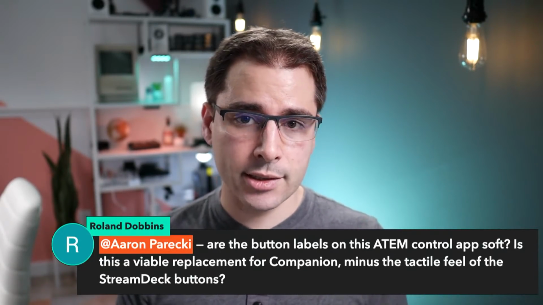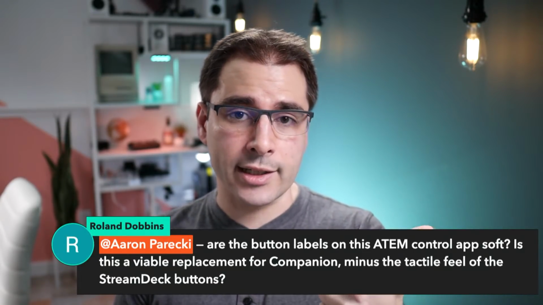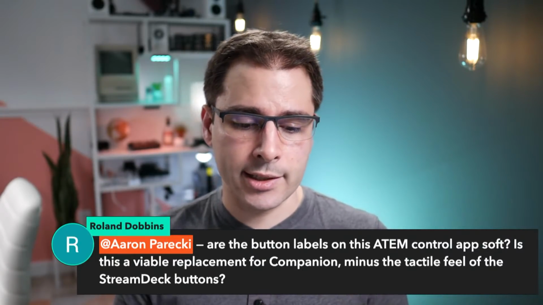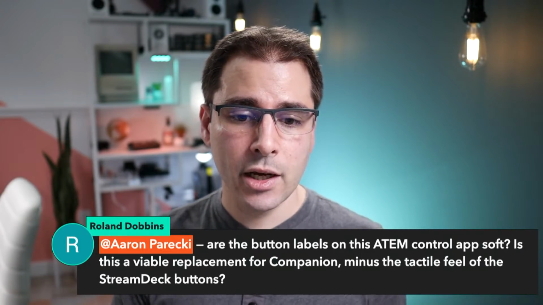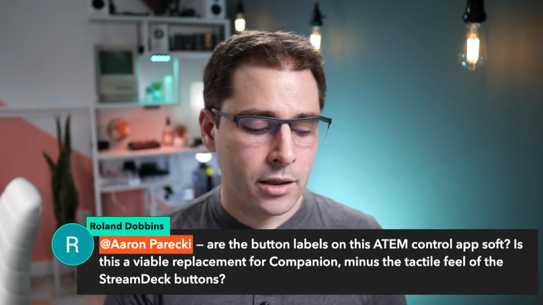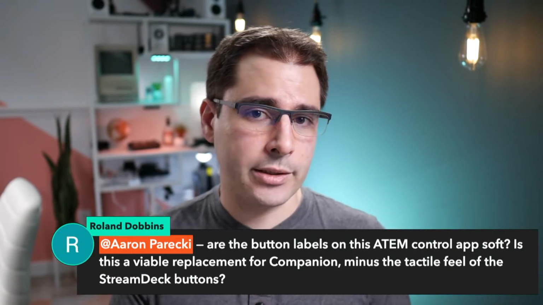I do think there's still a place for Companion because Companion, one, can control more than one device. You can have it controlling 2 ATEMs or an ATEM plus a HyperDeck or an ATEM plus other different kinds of devices like your lighting systems. Also with Companion, and the Stream Deck, or even just Companion on a phone, you can rearrange how you want the buttons to work.